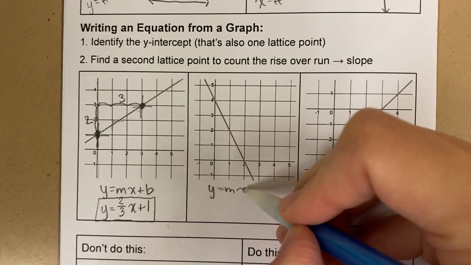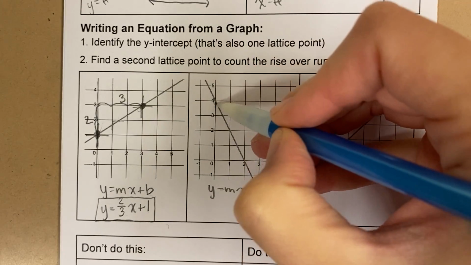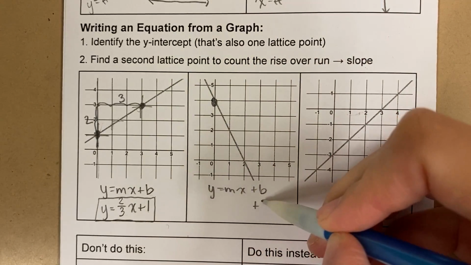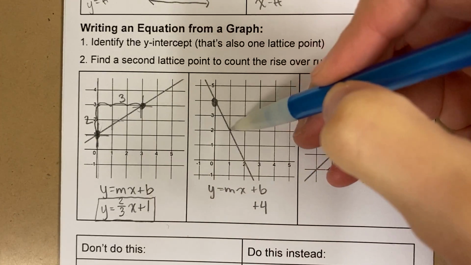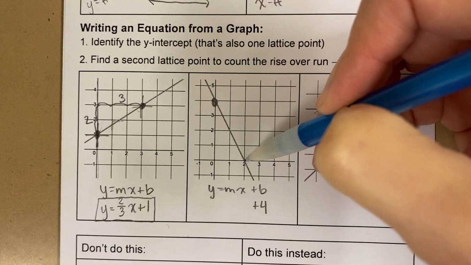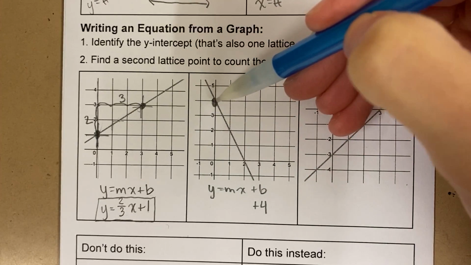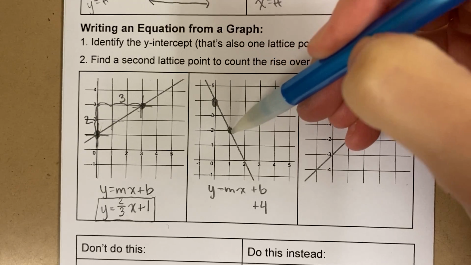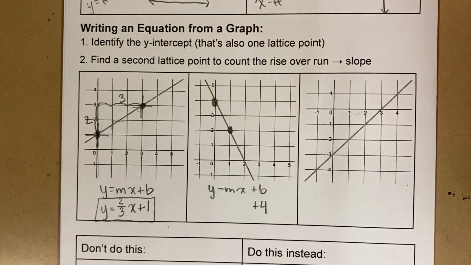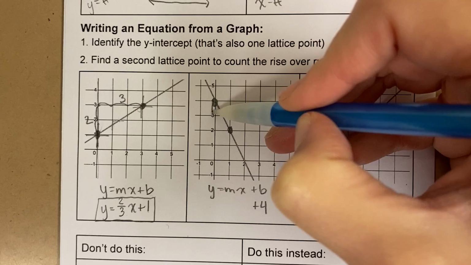Again, I'm writing an equation, y equals mx plus b. I'm going to find the y-intercept first. So here's the y-axis. My y-intercept is positive 4. Now I'm looking for a second point. What I want to point out is that when you're looking for another point, there's sometimes more than one choice. A good rule of thumb to make your life easier is to find the closest one. Start at the y-intercept and go until you hit the first lattice point. Otherwise you're going to end up having to reduce a fraction, which is a pain in the butt.